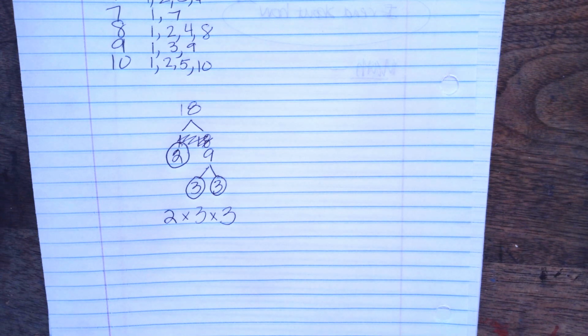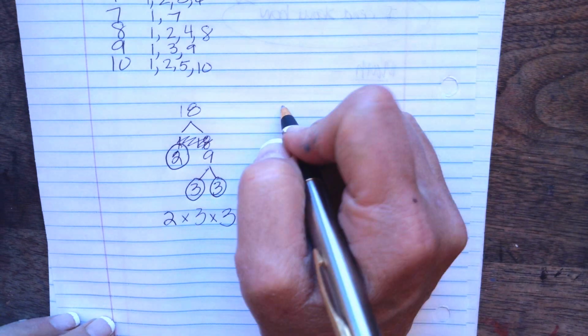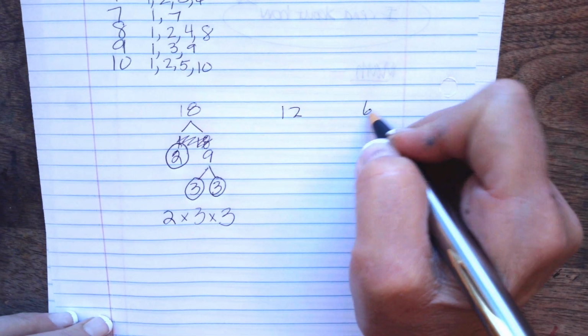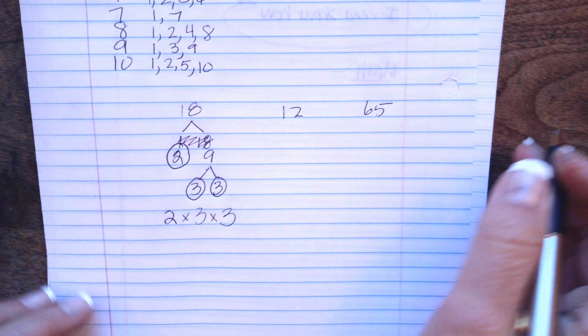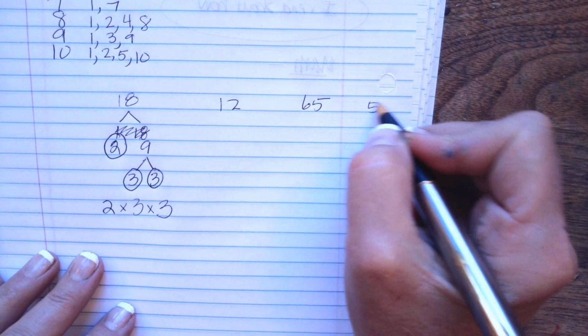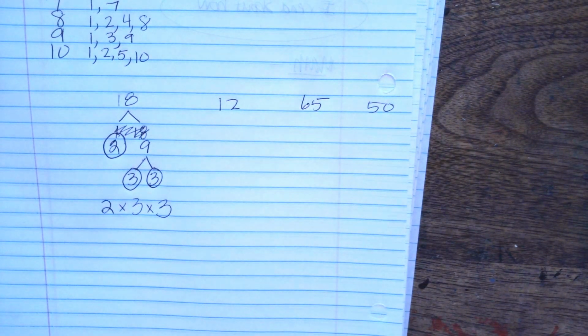So for homework, you can do the prime factorization of 12, 65, and 50. You're going to do the prime factorization tree just like I did.